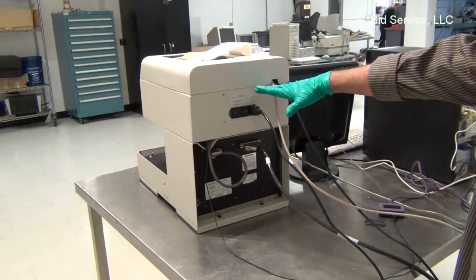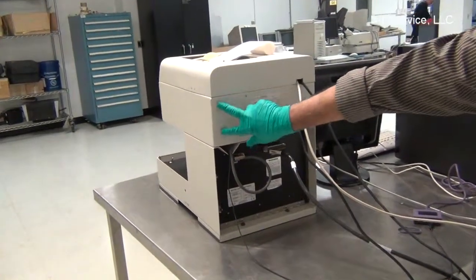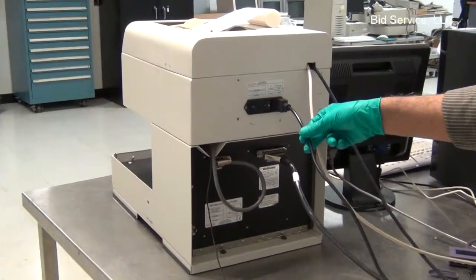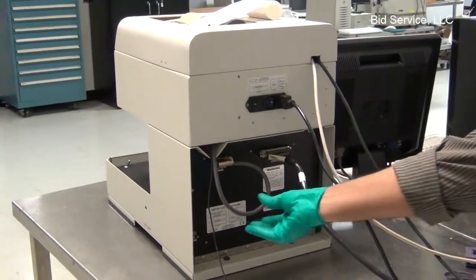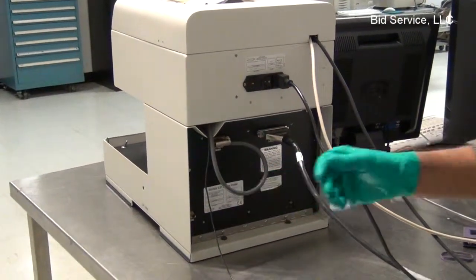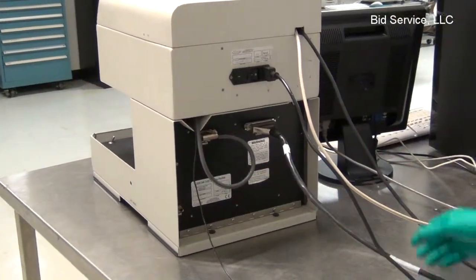There's a DC power supply in this upper shelf area where the power line is connected, and the DC power is fed to the profiler using this 9-pin connector. Here's a 37-pin connector.